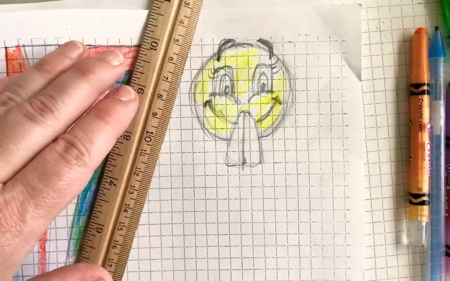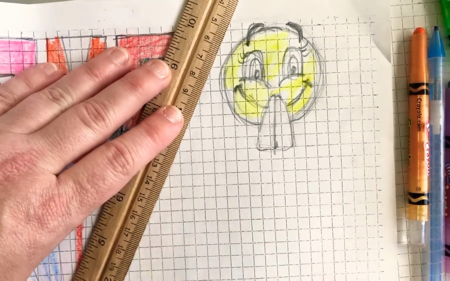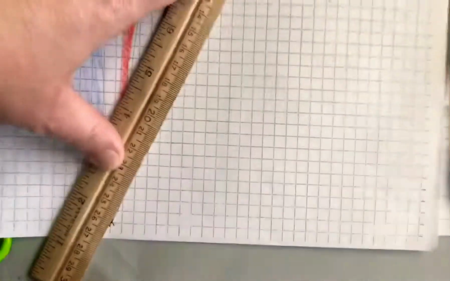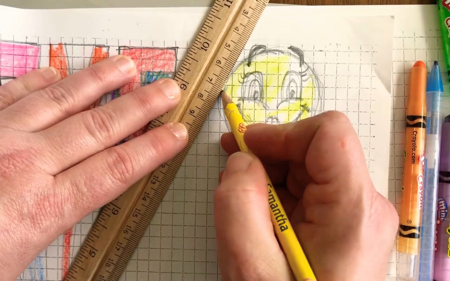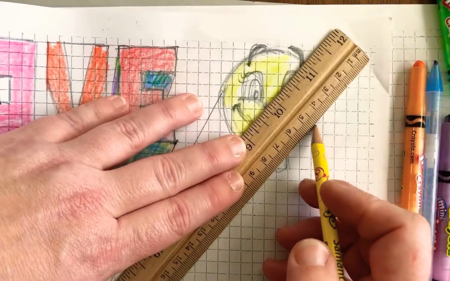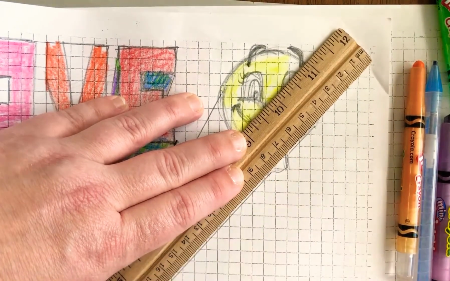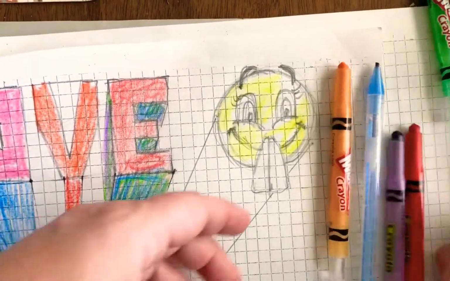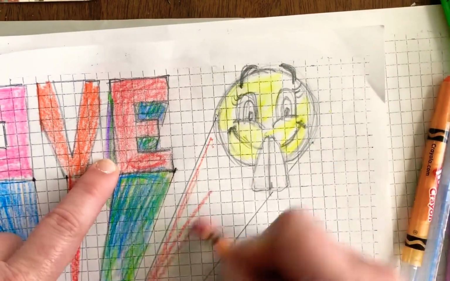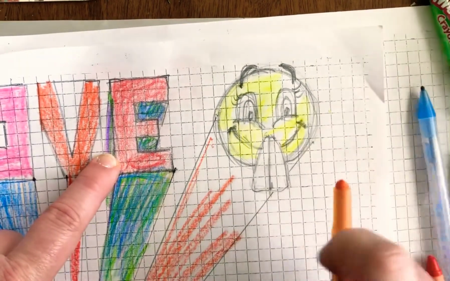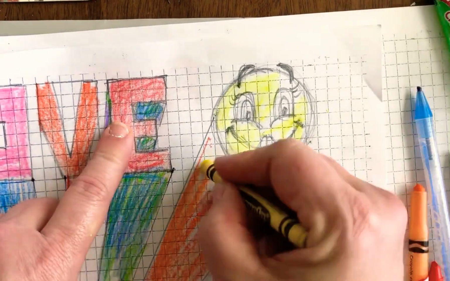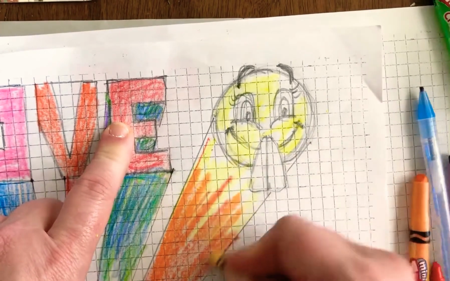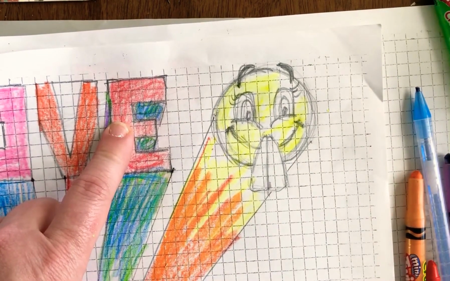Now, how am I going to make this three-dimensional? Again, I'm going to put one end of the ruler on my vanishing point and the other end kind of in the middle of the circle. Okay. And then I could do, let's see, I want to do some red or some orange. I think that's too dark. Do something like that.